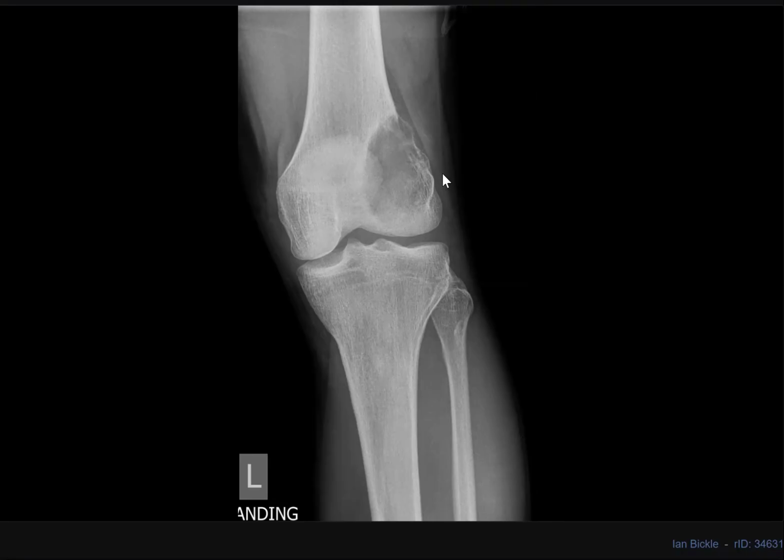Lesion reaching the epiphysis in an adult patient. The most likely diagnosis could be a giant cell tumor. Very good. What is the differential? Differential could be aneurysmal bone cyst, but that would be seen in the relatively younger age group.